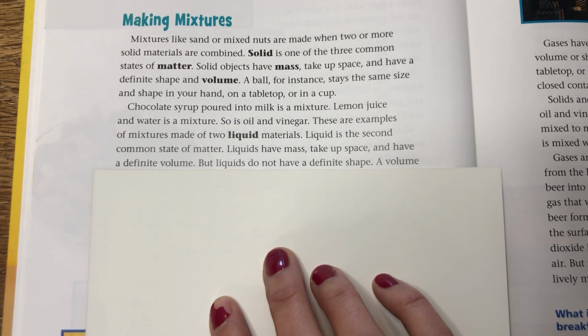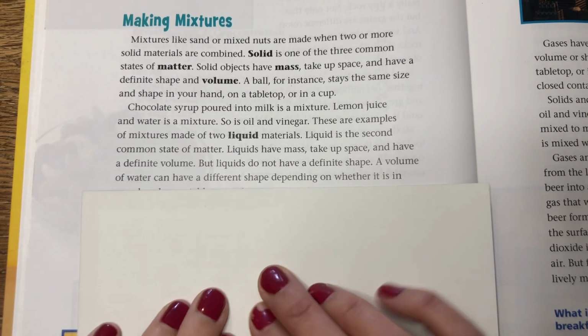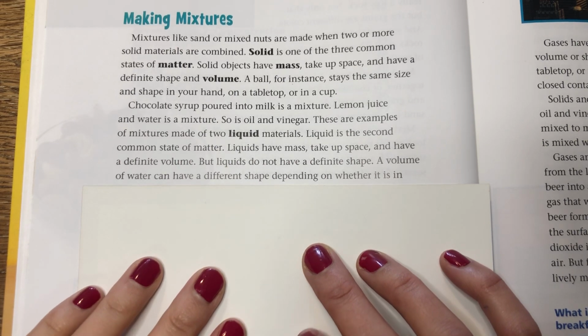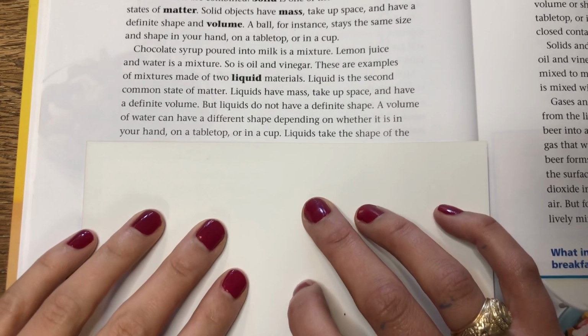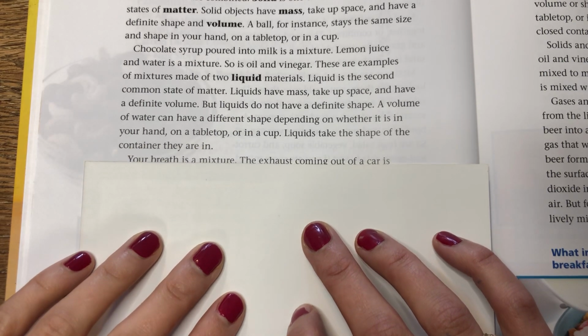So as I'm reading, I'm thinking about my thinking, right? I'm saying, okay, yes, I remember liquids take the shape of their container. A volume of water can have a different shape depending on whether it is in your hand, on the tabletop, or in a cup. Liquids take the shape of the container they're in.